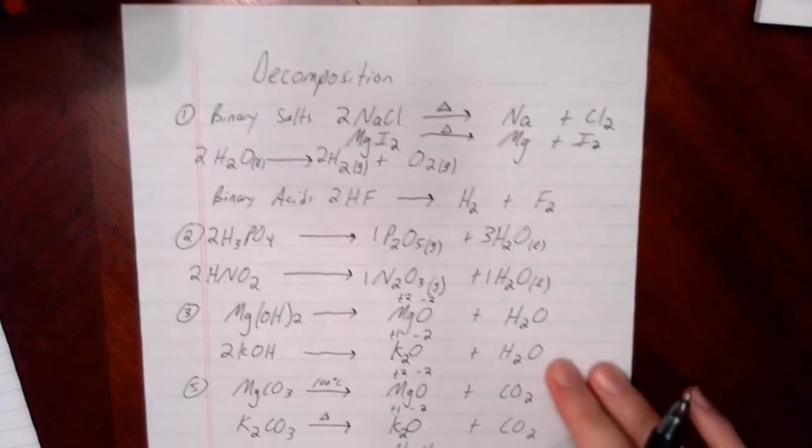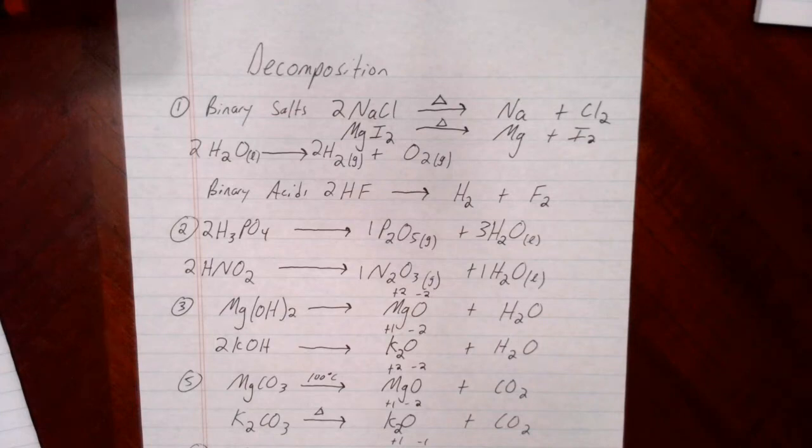And then, as always, don't lose easy points. Go back and make sure the reaction's balanced. Okay, that should be the last thing you do on every problem.